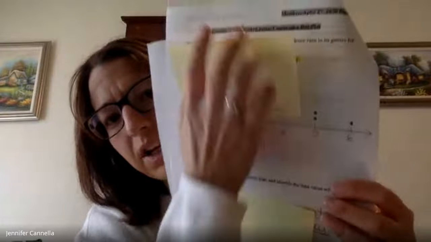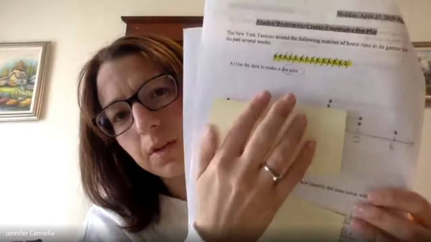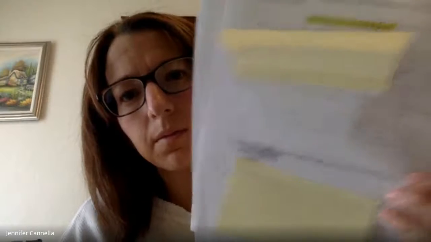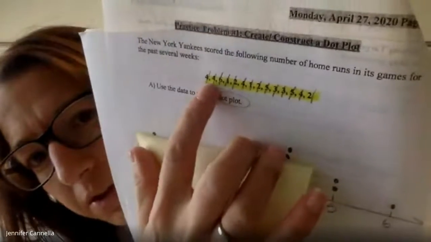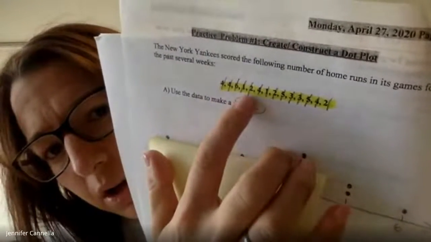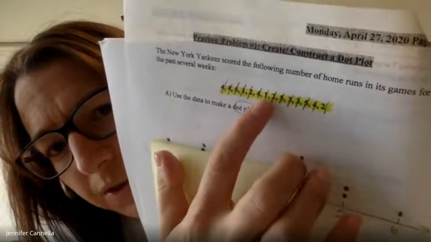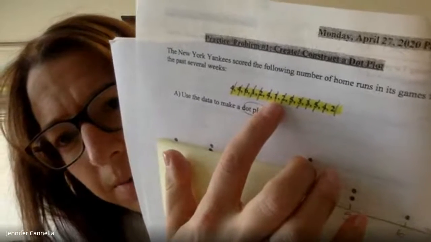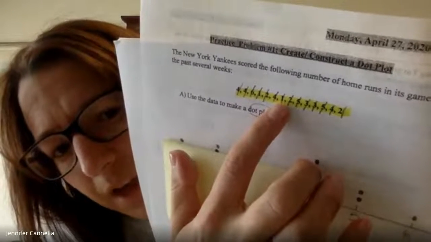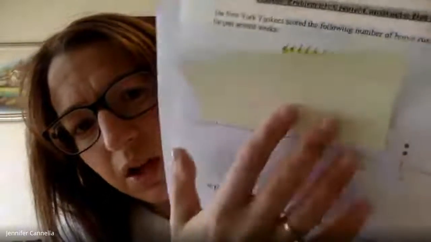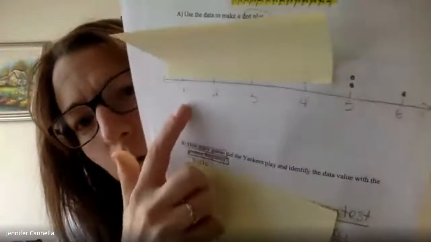All right. So the first thing we're going to do is make a number line. When we look at the data, we're going to look at these numbers to help us. We know that the lowest number, or the minimum, which is the smallest, is 1. And we know that the highest number is 6. So our number line has to go from 1 to 6. You're going to make a number line with arrowheads.